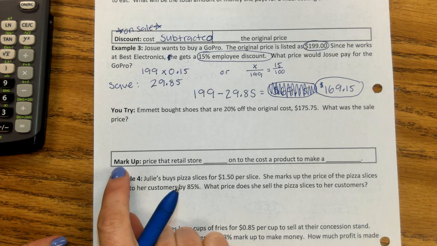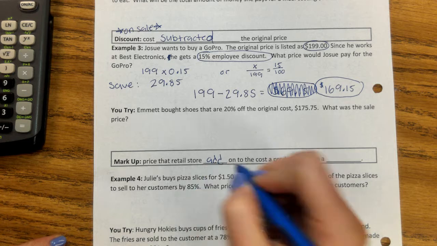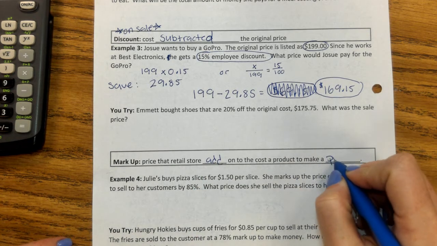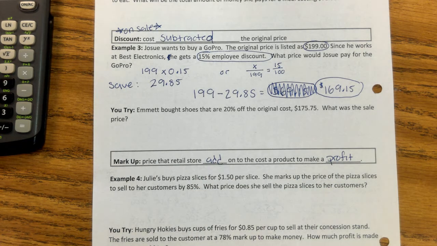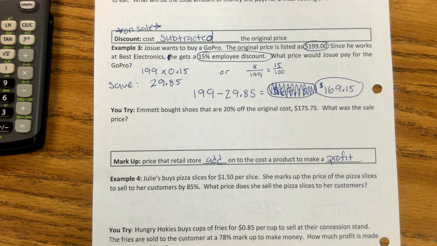Alright, and last one, markup. A markup is a price that retail stores add onto the cost of the product to make a profit. If you work at Hallmark and you buy a pack of cards for $100, so you buy 100 cards for $100, you're not going to sell each of those cards for $1 to just get back what you already spent. You're going to want to sell them for $2, so every card you sell, you'll make $1 profit.